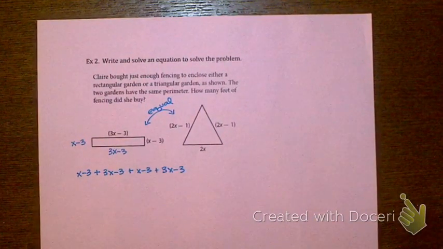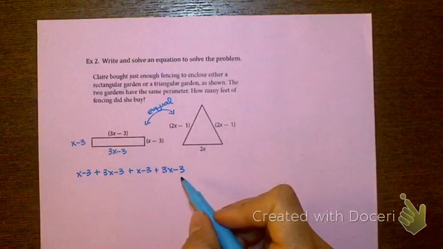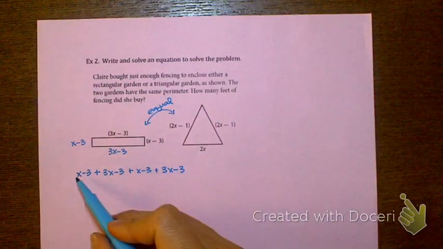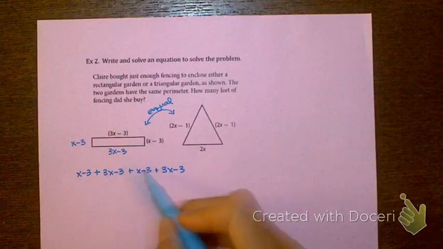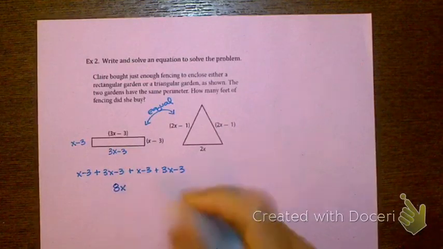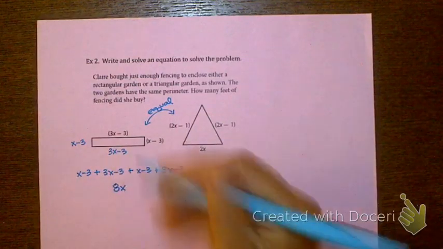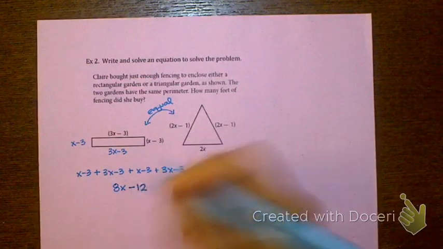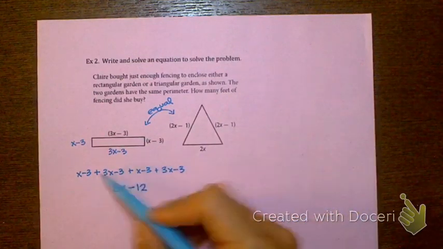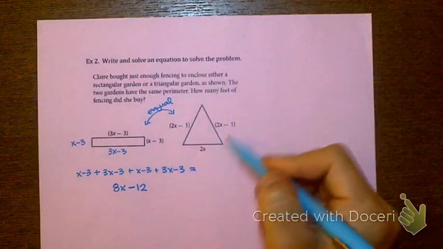Now when I'm thinking about that, I've got an awful lot of x's here. So I have x, 3x, x, 3x. I actually have 1, 2, 3, 4, 5, 6, 7, 8 x's. And then I have a bunch of minus 3's. I have 4 minus 3's, that's actually 12 of them. So I have 8x minus 12 there to simplify it. I know that this is going to be equal to the perimeter of this garden over here.